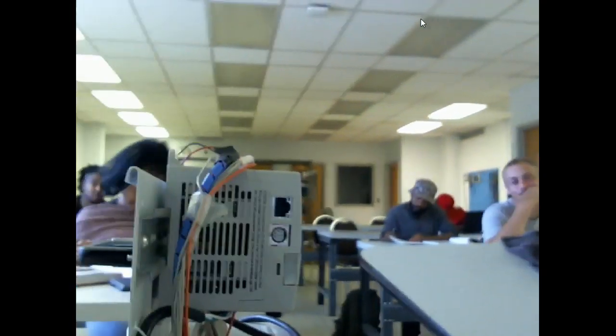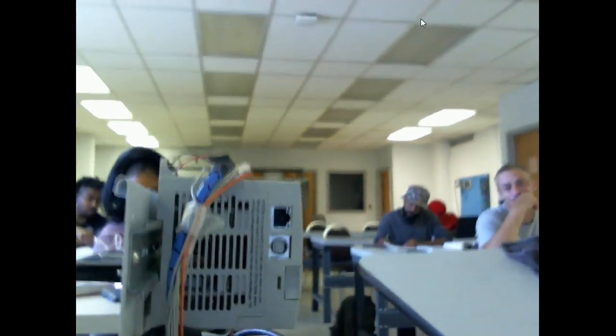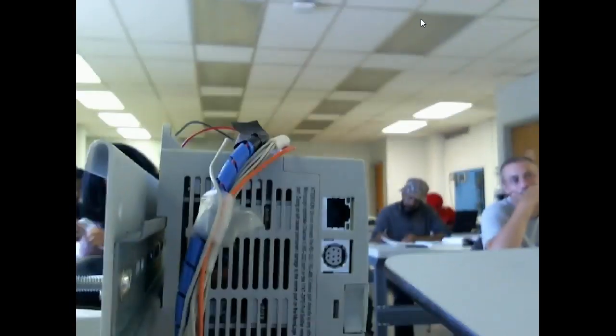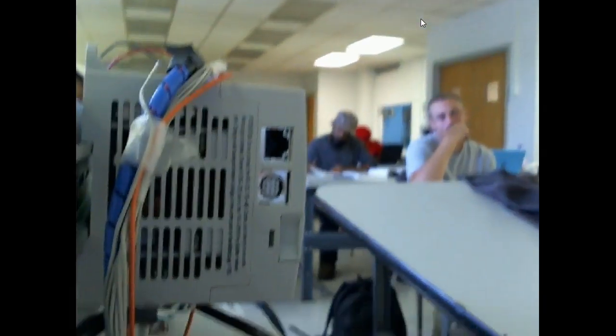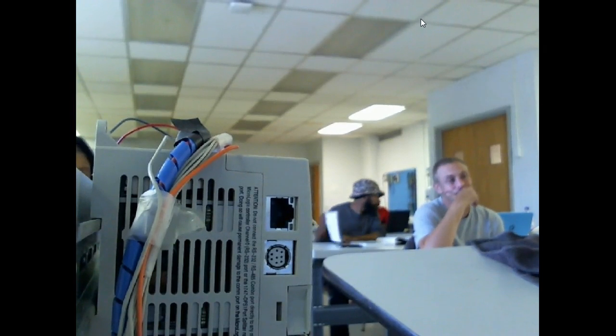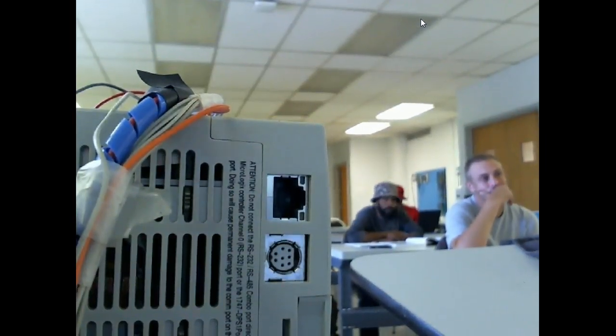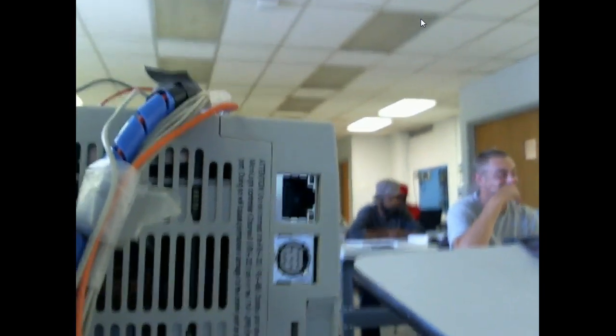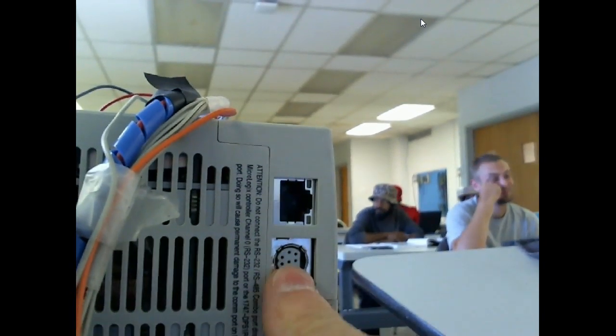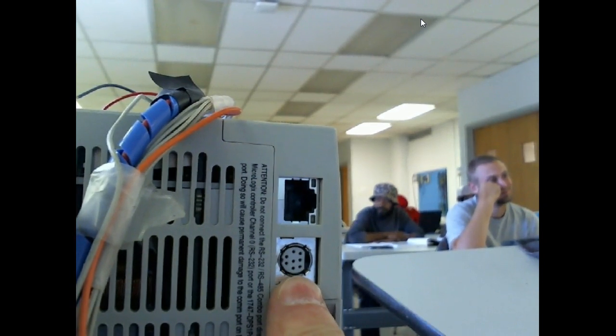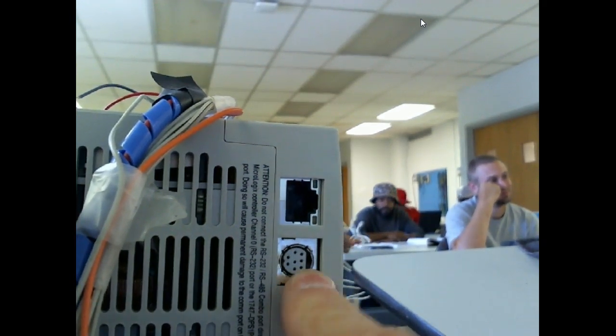If you take the PLC 3 class, which is PLCs and automated systems, we let you build one of those cables. This is a different variation of the RS-232 interface.